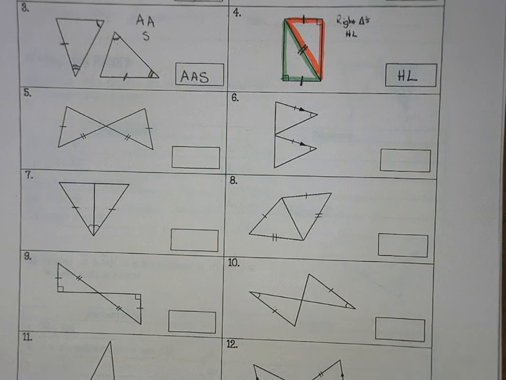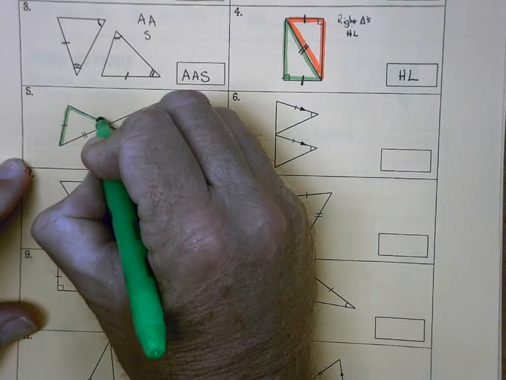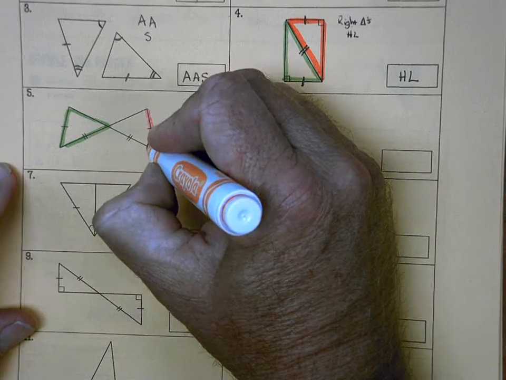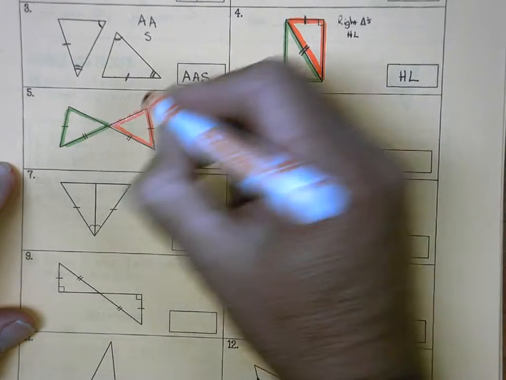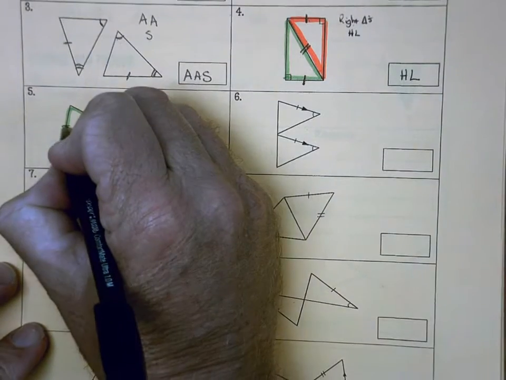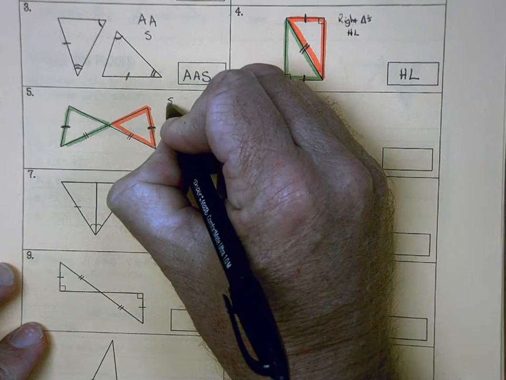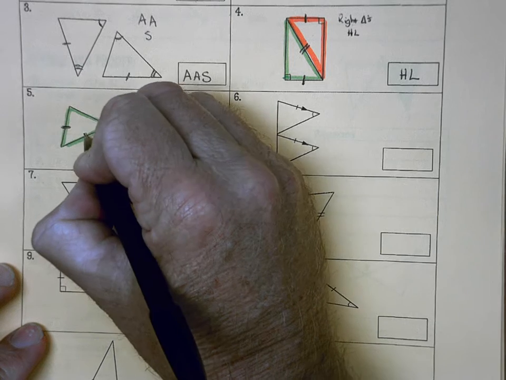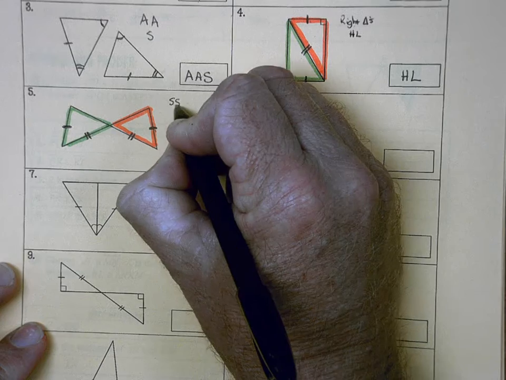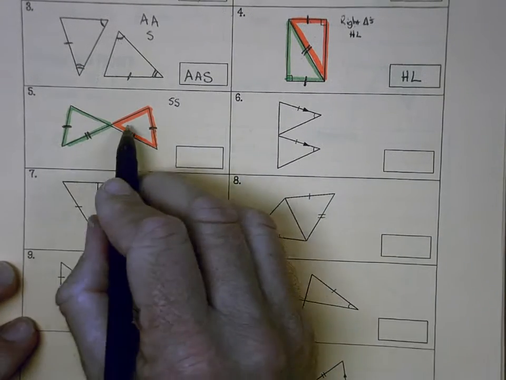Moving on to number 5, the two triangles that we are comparing would be this triangle right here, which I'm outlining in green, and then the other triangle to the right of it, which I am outlining in orange. Let's see what's marked as congruent. We have a tick mark here and a tick mark here, so those two sides are congruent to each other, so I'm going to put an S over here. And then we have a double tick mark here and here, so that tells me that we have another set of sides that are equal. So right now I have two sides that are equal to each other in the two triangles in number 5.